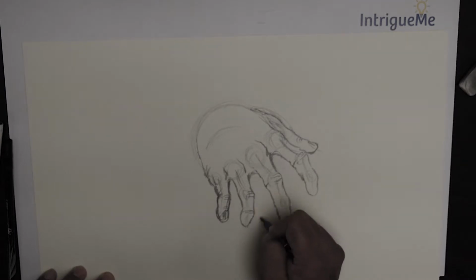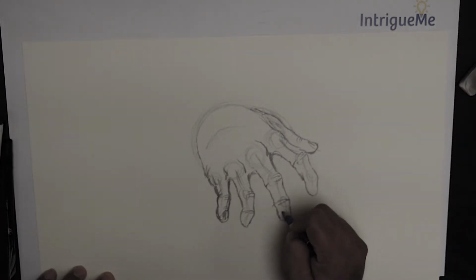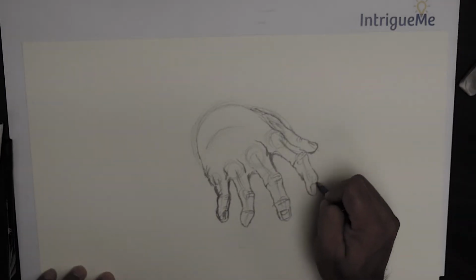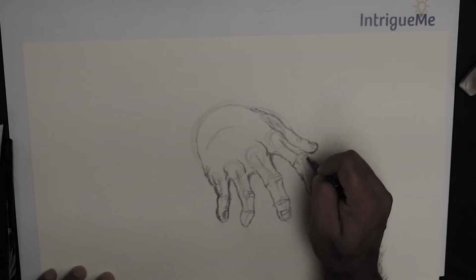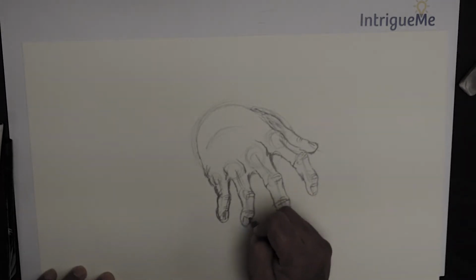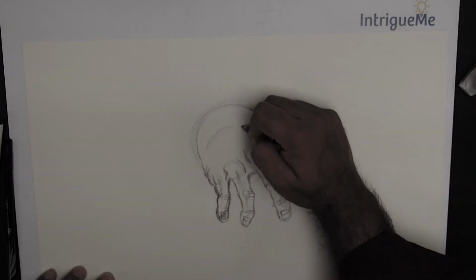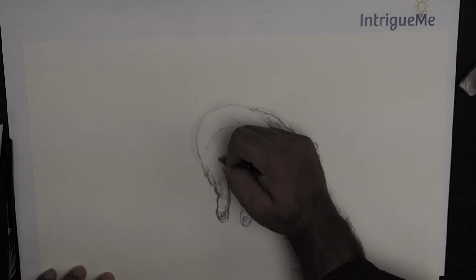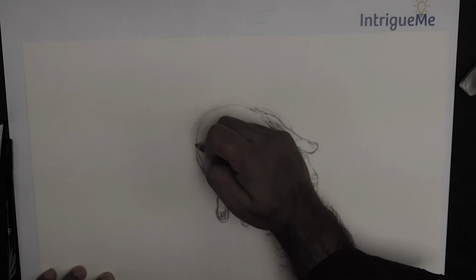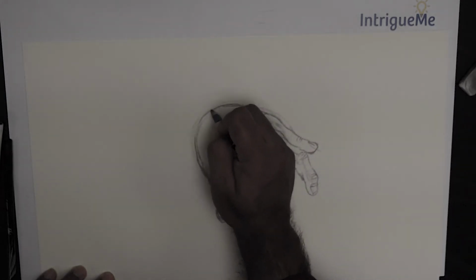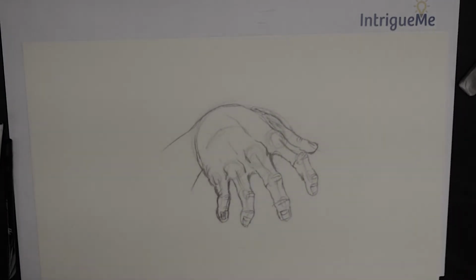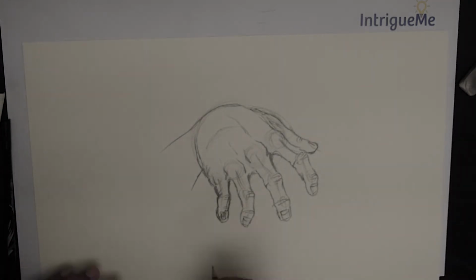Those famous skin folds, nails at whatever angle the finger is. And then of course all the other details, they vary according to what the pose is and what the angle is.